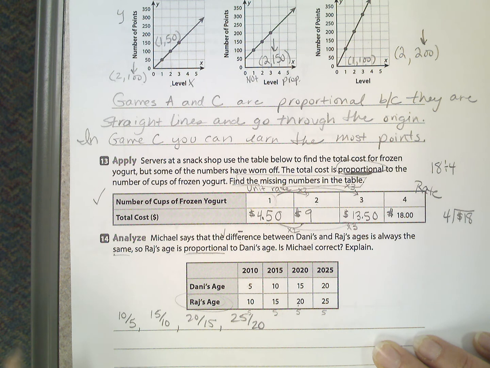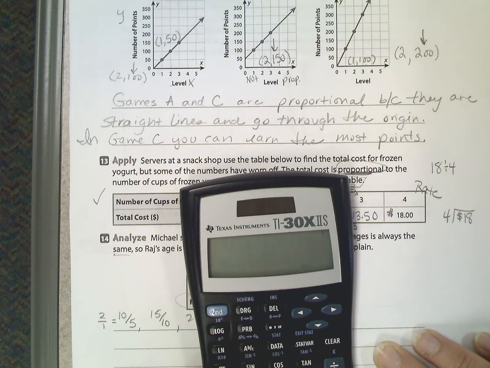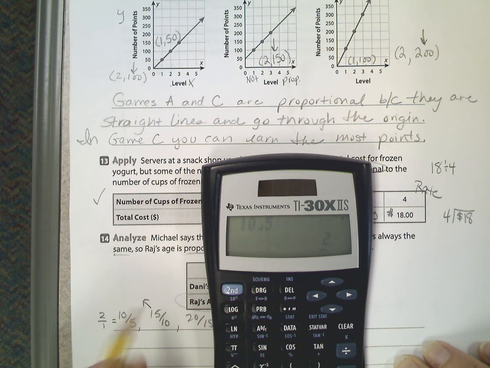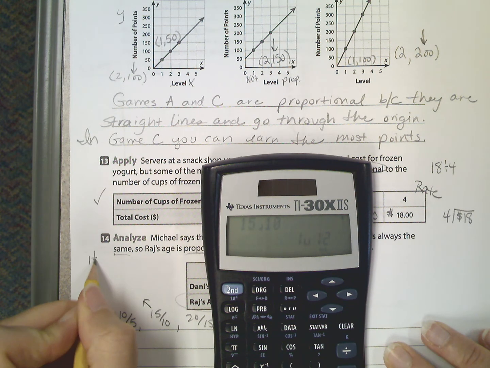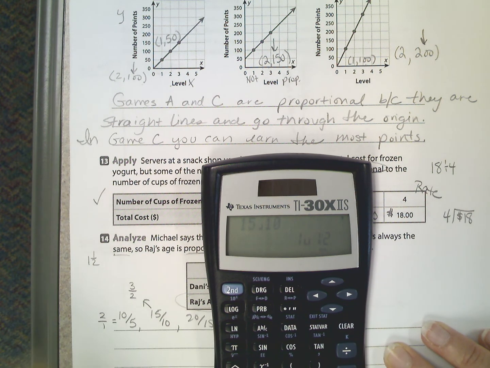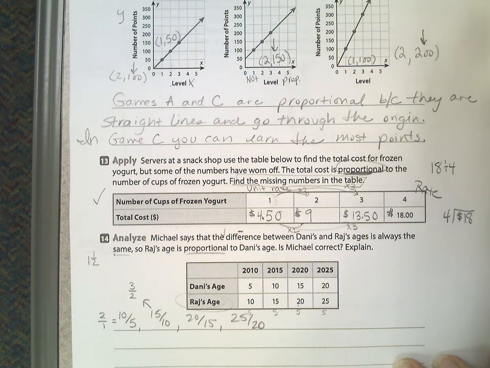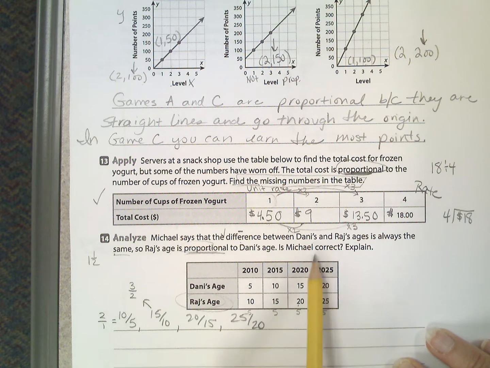Okay. Well, I can tell right away this first one is equivalent to 2 over 1. And if you don't believe me, you can always take your calculator and plug in 10 ABC 5. It'll reduce to 2. So that's 2 over 1. If I reduce 15 over 10, well, that gives me 1.5. 1.5 is the same as 3 over 2. Are these 2 ratios the same? No. And you know what? I don't need to go any further. We just proved that it's not proportional.